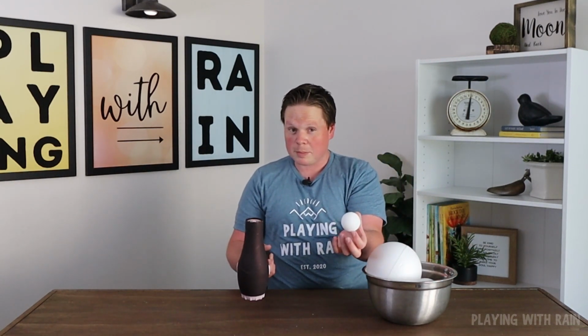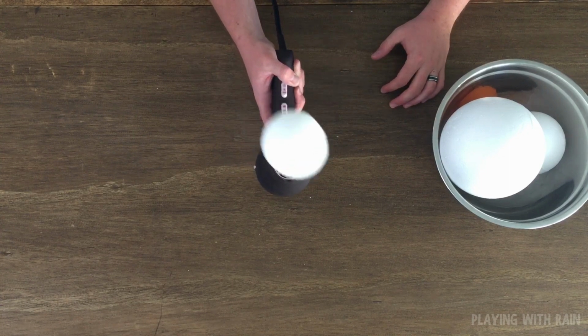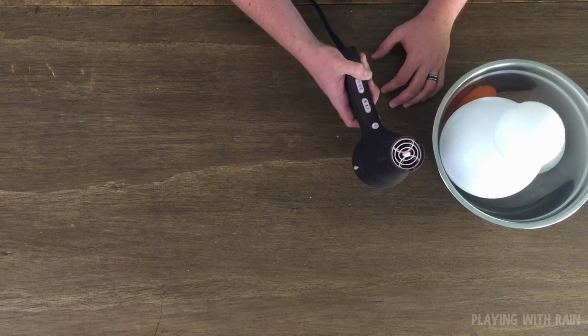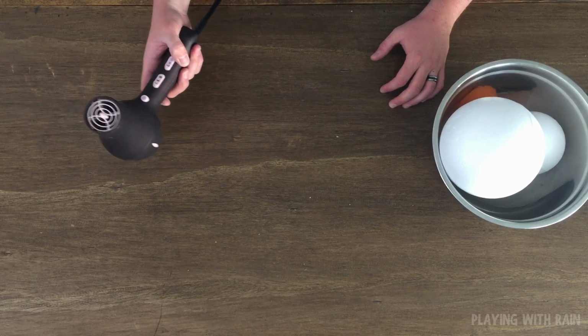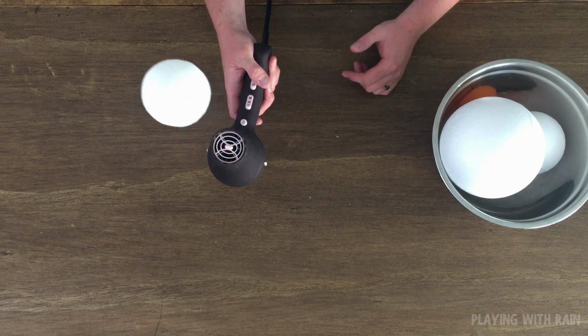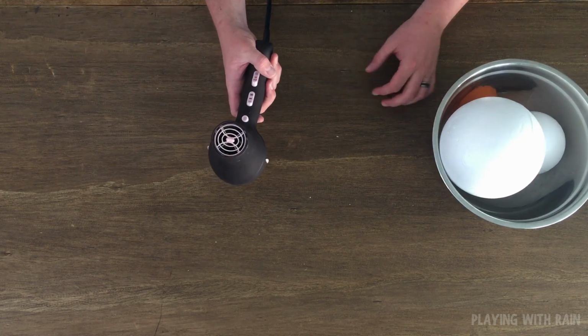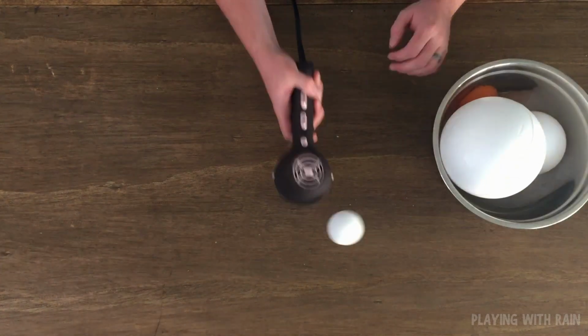Any guesses to what's going to happen with this one? There we go. Now this one here is floating pretty good, and this is just on the medium setting that I have. Watch what happens if I go to the high setting. Wow. We got that to float pretty good, right?